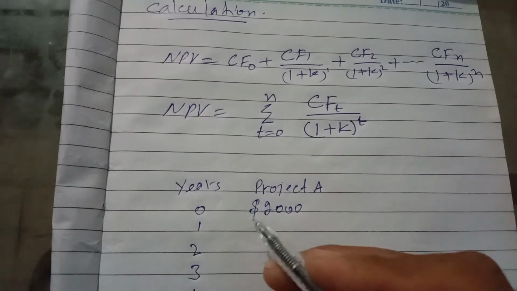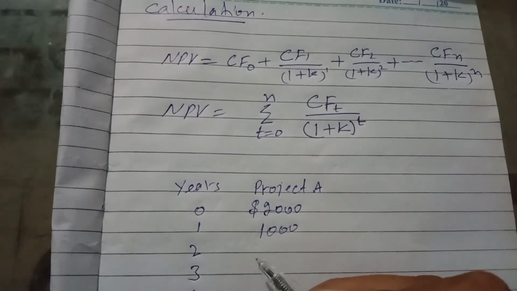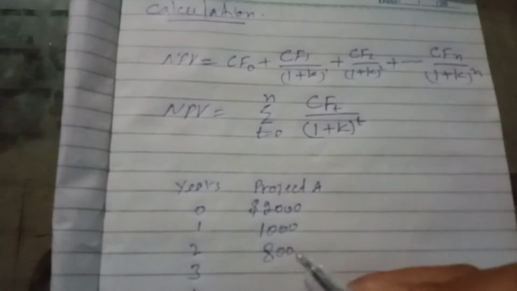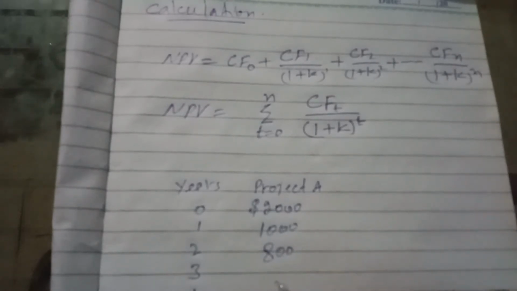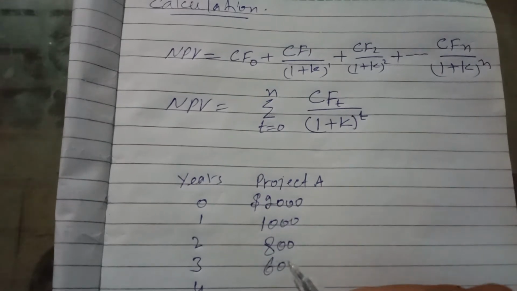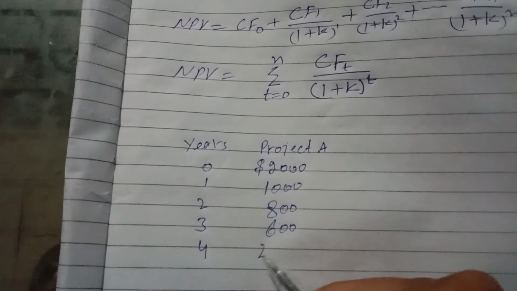First year inflow is 1,000. Second year inflow is 800. Third year inflow is 600, and fourth year is 200.